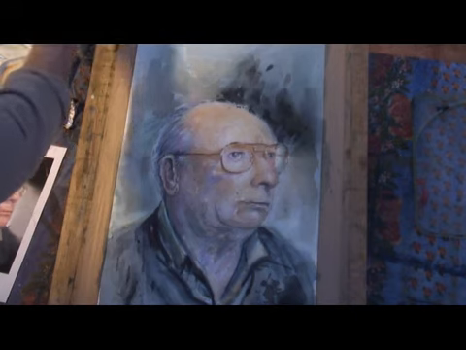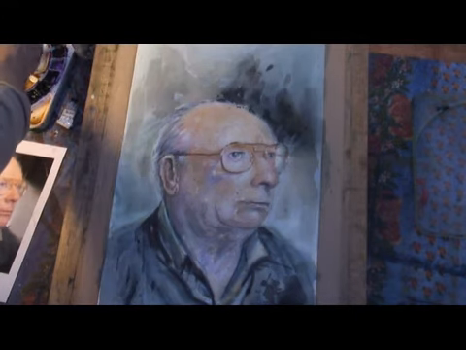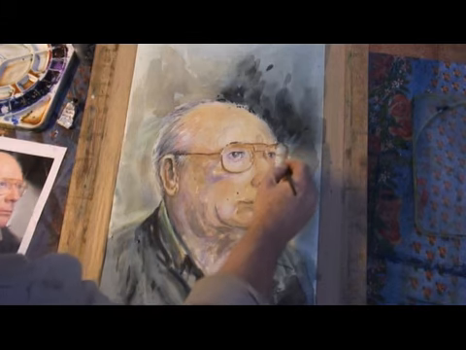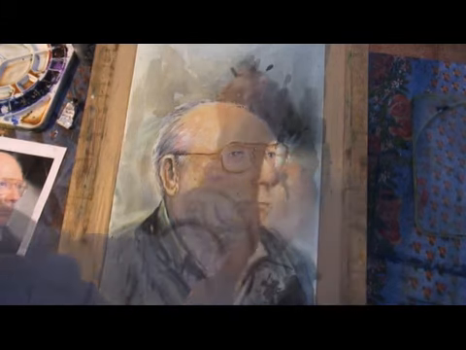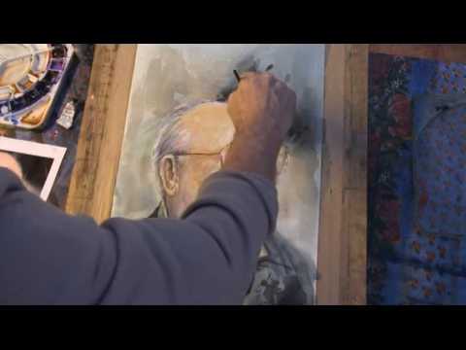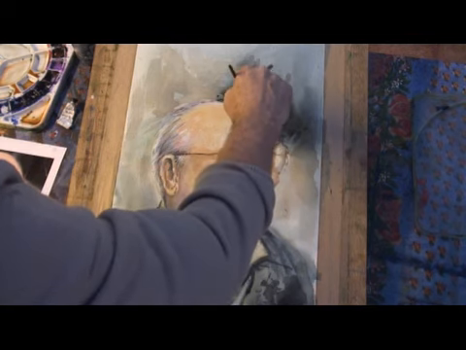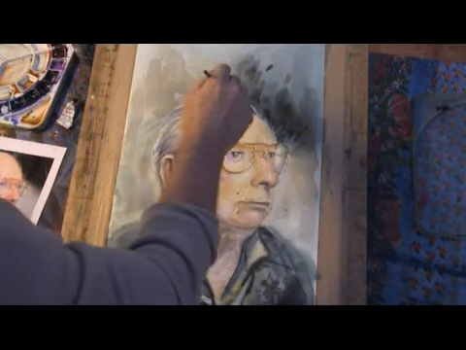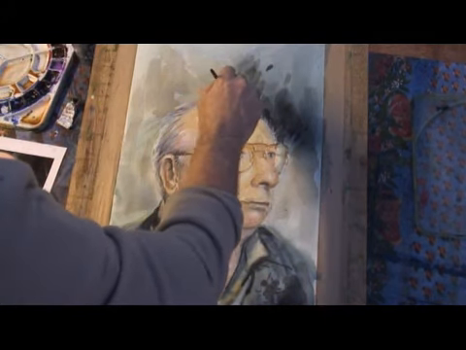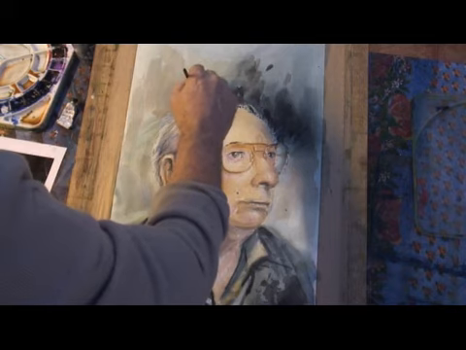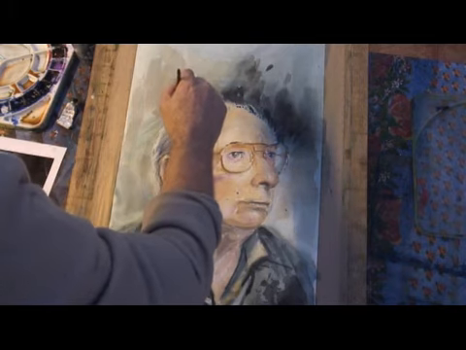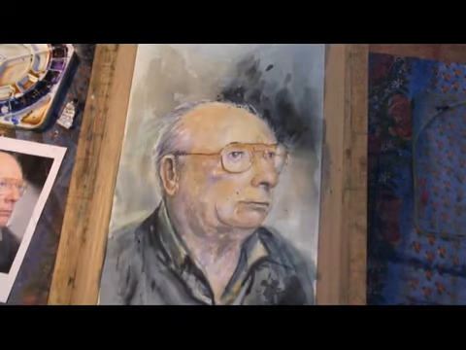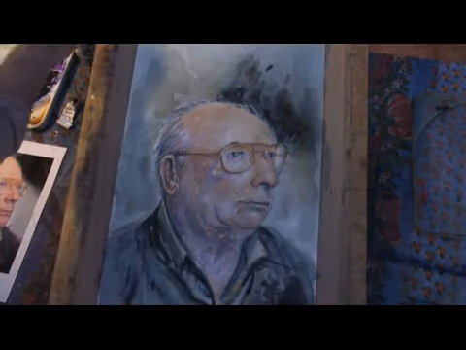And coming down around the glasses here, where you've just got a bit there, we'll put a little bit more on there. Coming up right over here. So we could have used masking fluid, but I decided I'd actually prefer to use that and a bit of the white gouache.